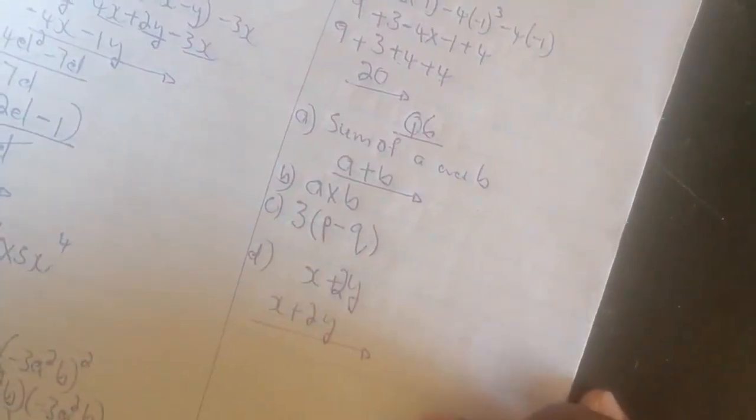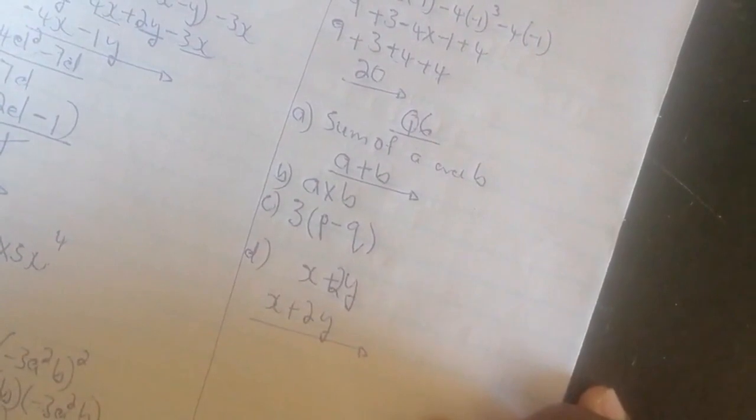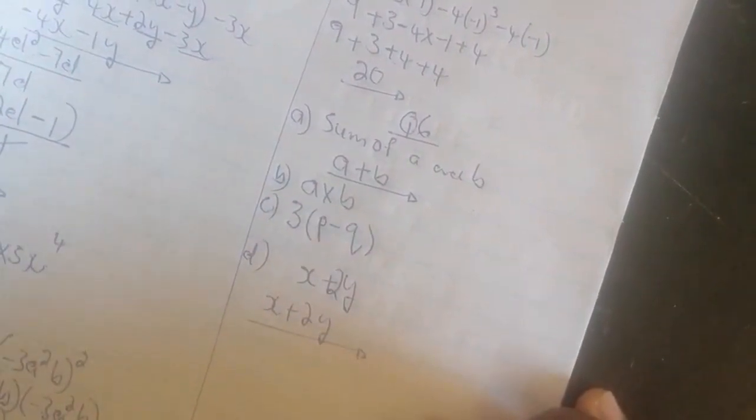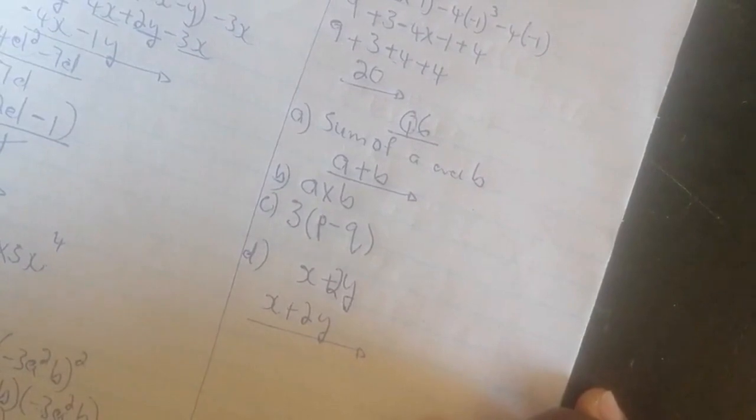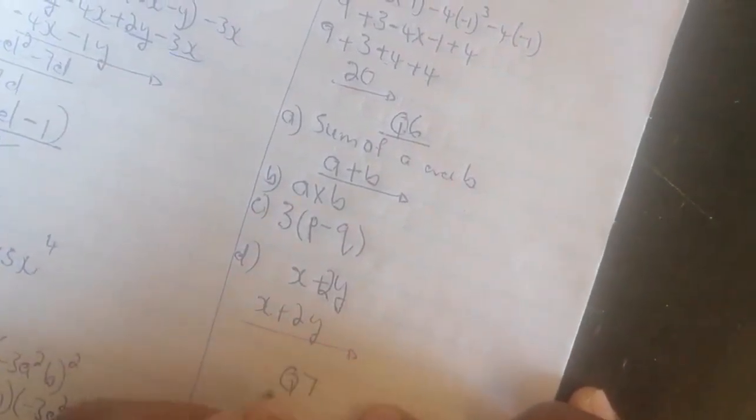X plus 2y. And you are done. Right, that was just question 6. It was worth 7 marks. Let's go to question 7.